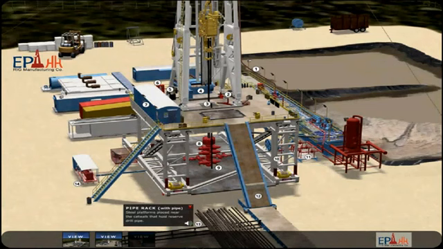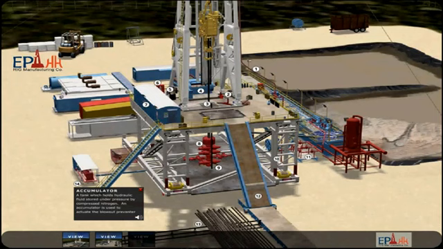Pipe racks with drill pipe. Steel platforms placed next to the rig near the catwalk that hold reserve drill pipe. Accumulator. A tank which holds hydraulic fluid stored under pressure by compressed nitrogen. An accumulator is used to actuate the blowout preventer.